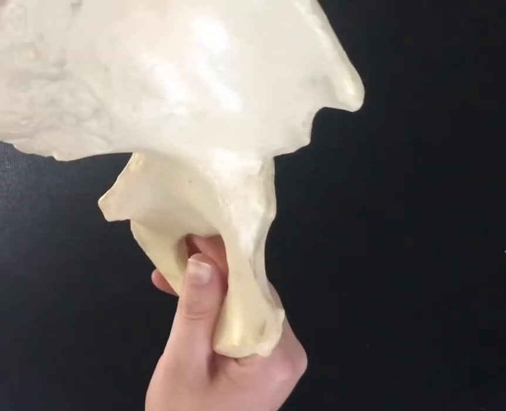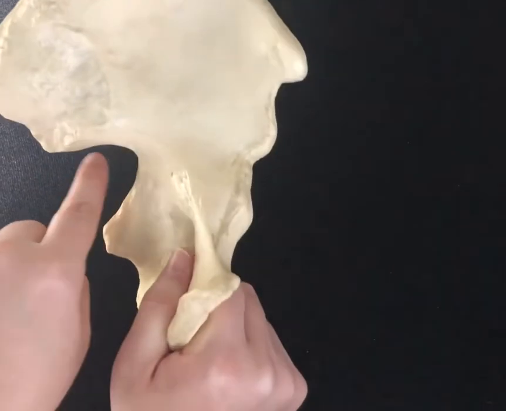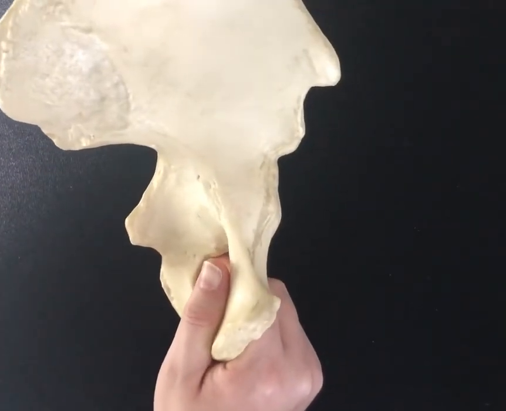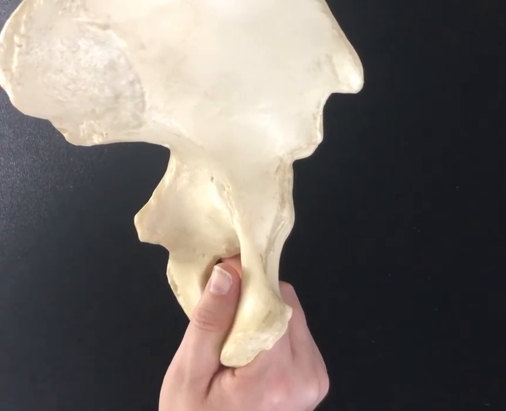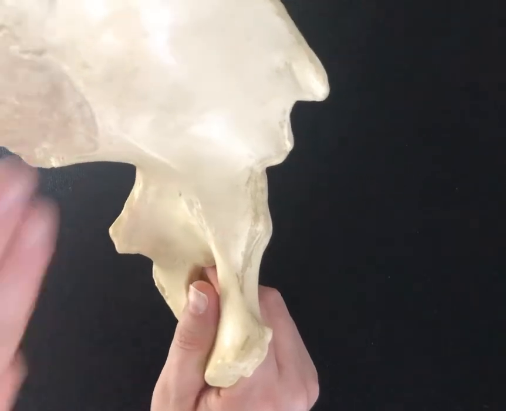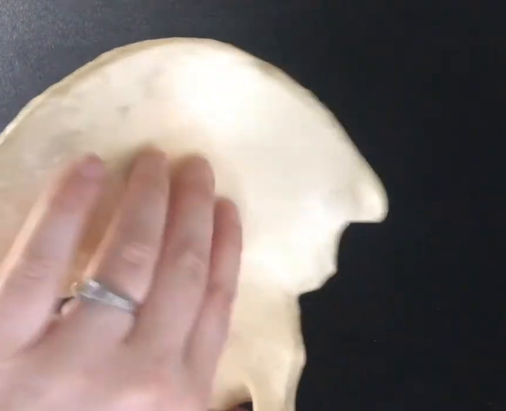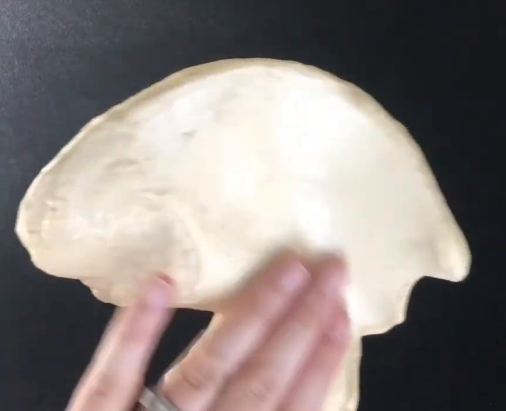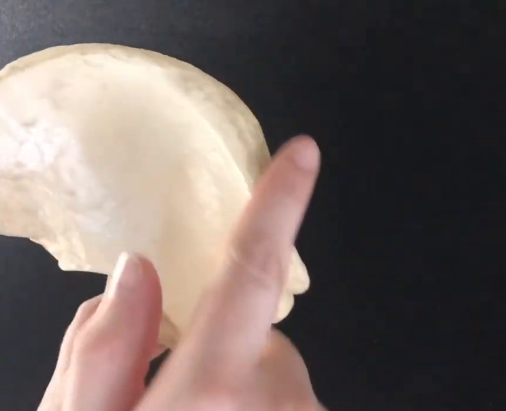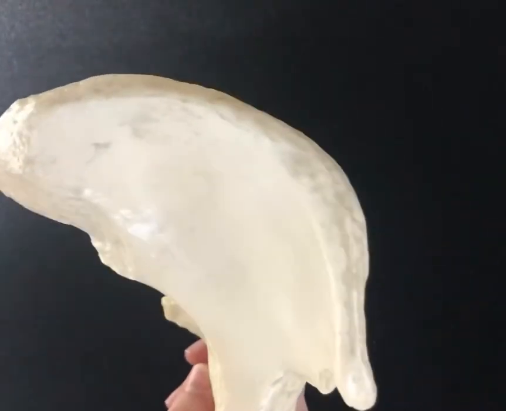On the posterior side of the ilium, we also create something called the greater sciatic notch, which allows our big sciatic nerve to pass from our vertebral column down towards our lower limb. We also have the iliac fossa, which is a smooth depression on the medial surface of the ilium, and the iliac crest, which is the wing-like portion, the superior ridge that forms.